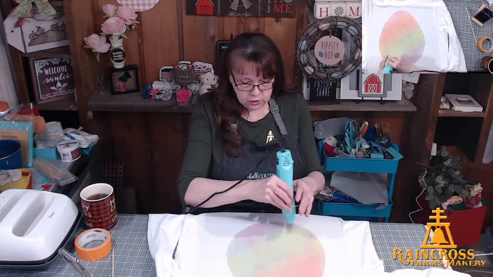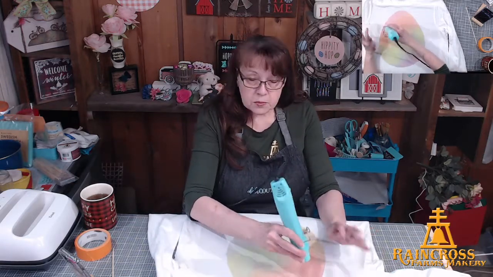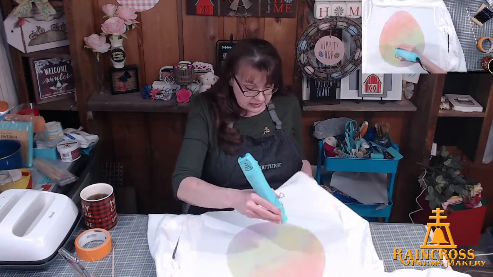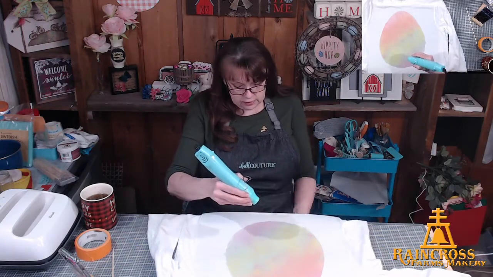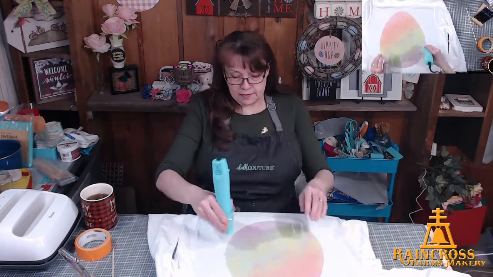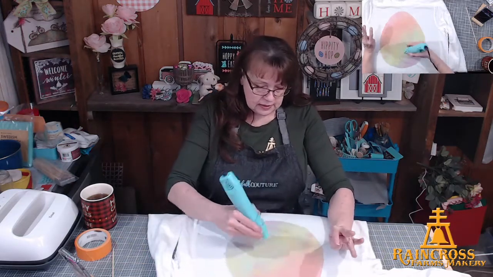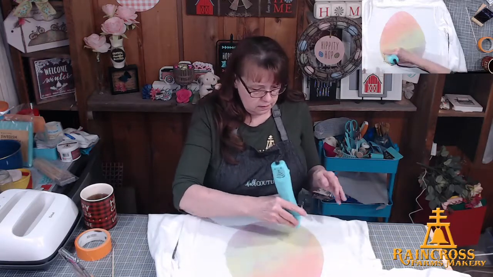So it's drying up. It's probably taking a little bit longer to dry because I have that plastic mat underneath. And I actually got a little bit of purple down there, but that's okay. I'll try to not heat set that, and it might not completely wash out, but that's okay.